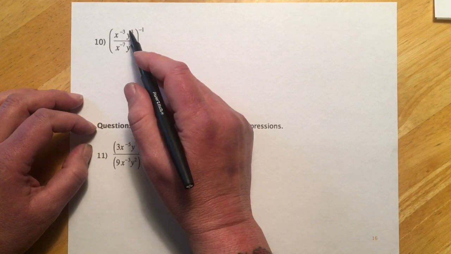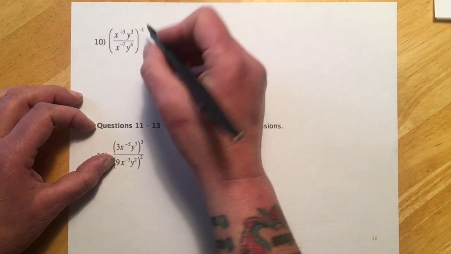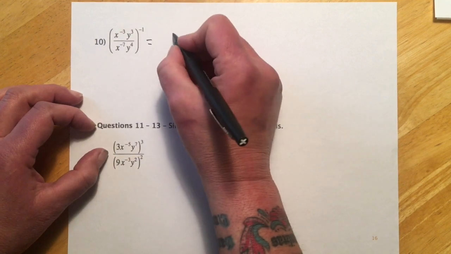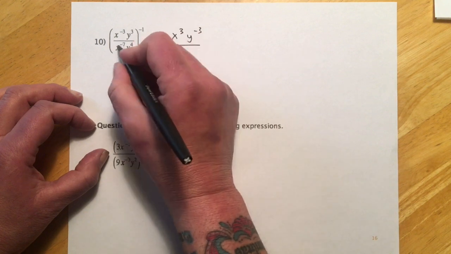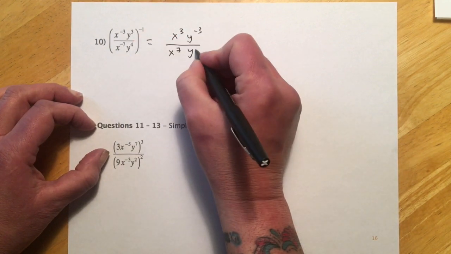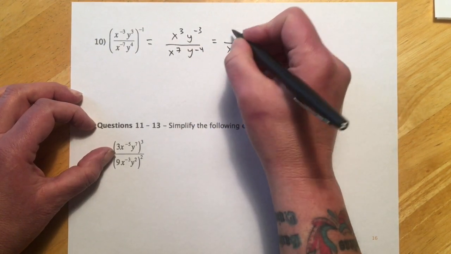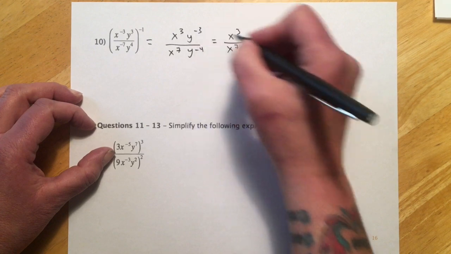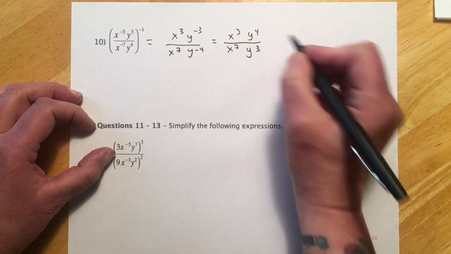So this one, I could simplify first. This has a negative exponent. It's about to mess up all the signs anyhow. So I think I'll just run it through and go x cubed, y to the -3, and then negative and negative, so +7 and -4. And then if I rewrite this with positive exponents, I just flip-flop these two, so the 4 comes up and then 3 goes down.